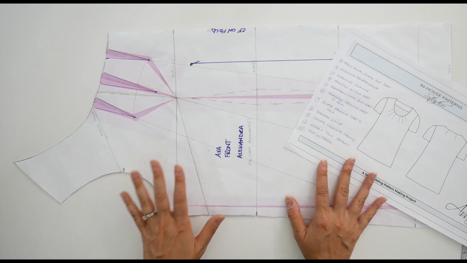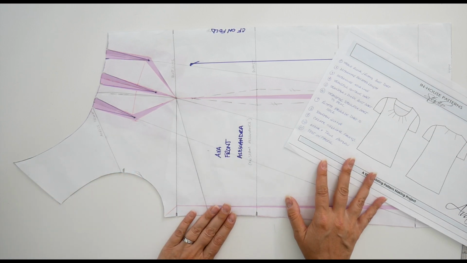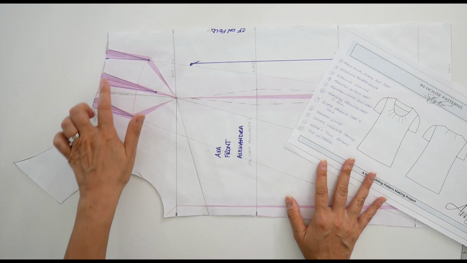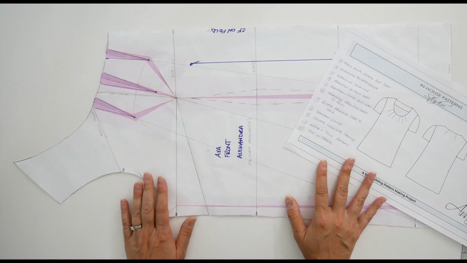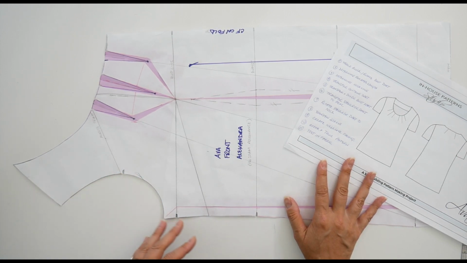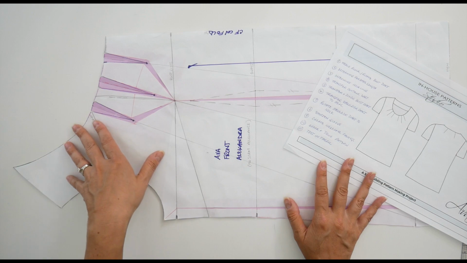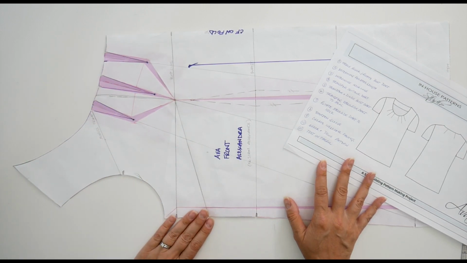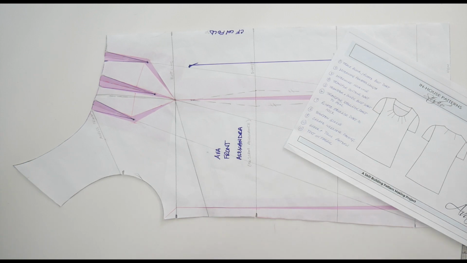So in other words, we're not just going to be using the dart volume, which you can see here has been completely eliminated to create my three little darts up here. But what I want to show you is how you can actually make them larger if you want to have more volume in these darts, or create more volumes if you want to transfer these into gathers. So let's do that today.